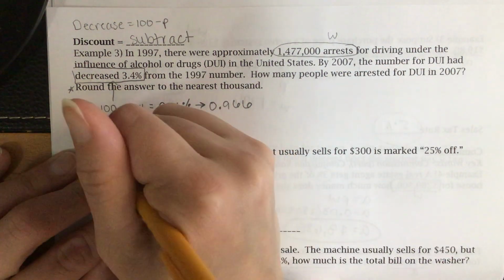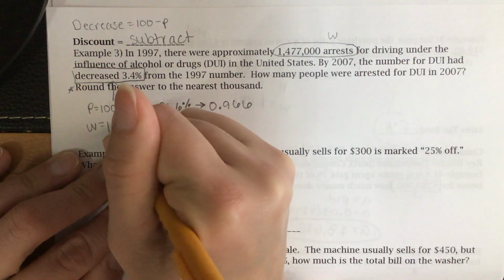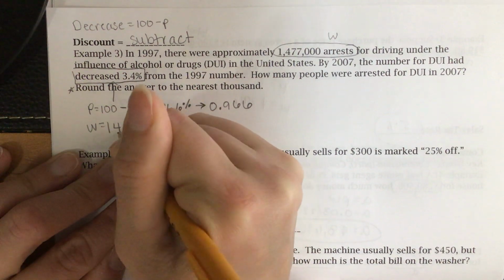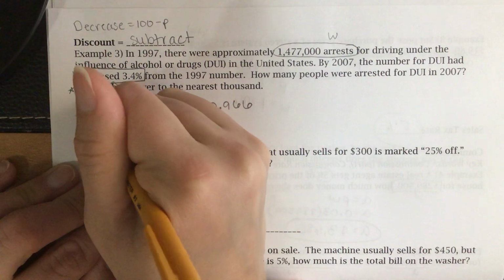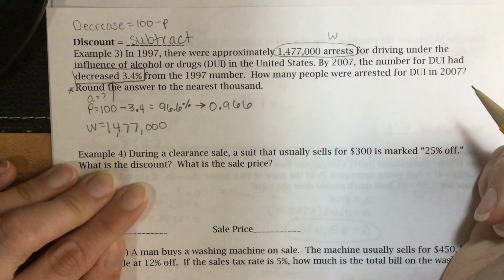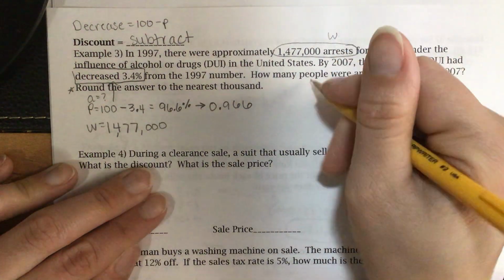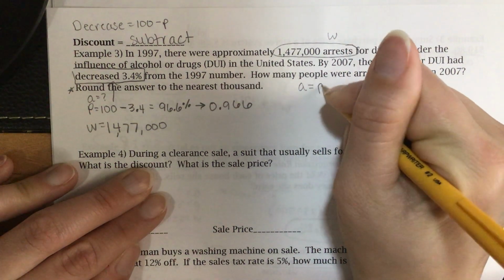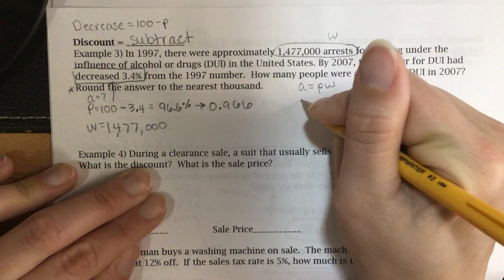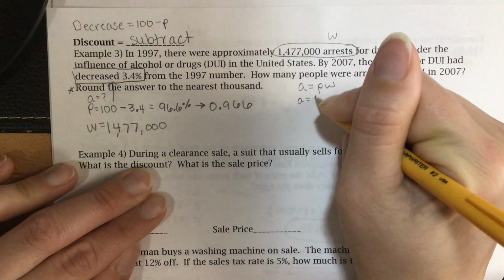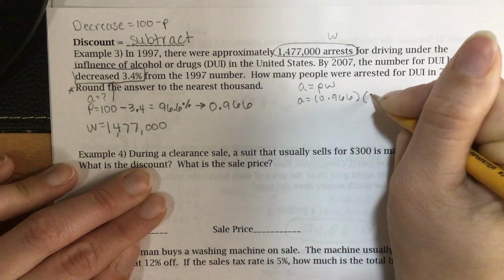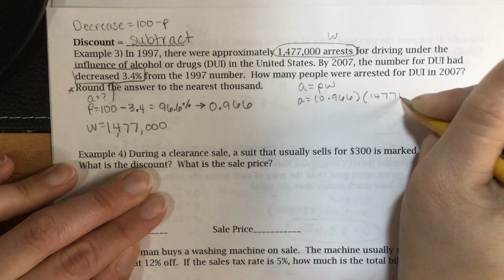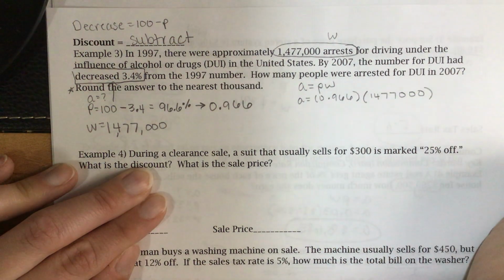Again, I know my W is 1,477,000. And A is what I don't know. So let's solve our equation. A equals P times W. I know my percent is 0.966 and my W is 1,477,000.